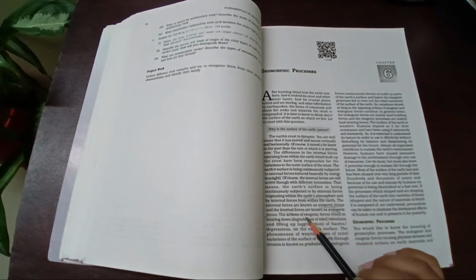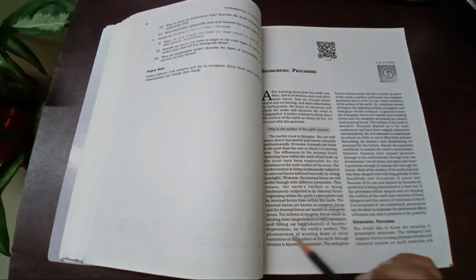The action of exogenic forces results in wearing down or degradation of relief or elevations and filling up, aggradation, of basins or depressions on the Earth's surface. The phenomenon of wearing down of a relief variation of the surface of the Earth through erosion is known as gradation.